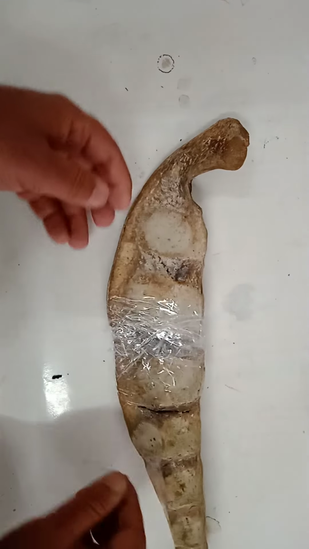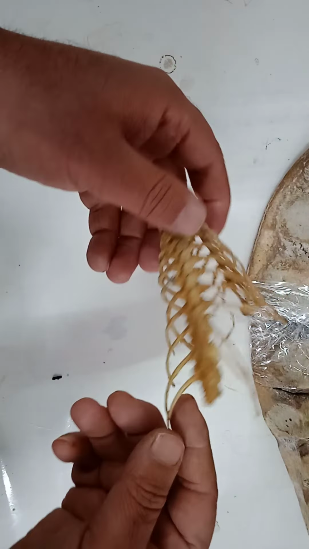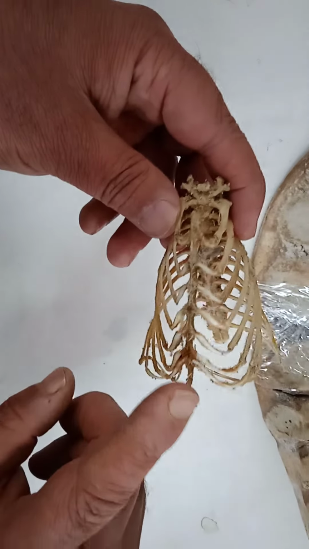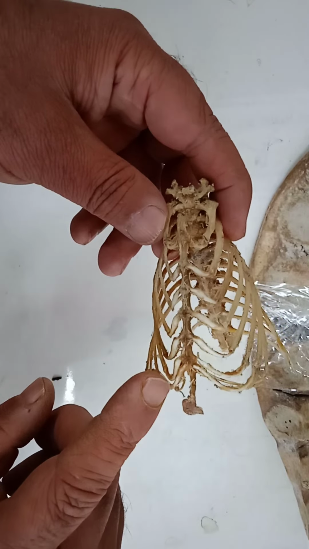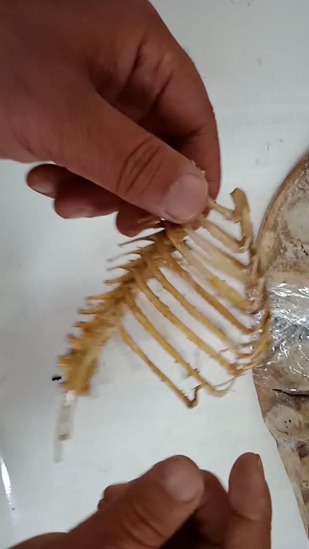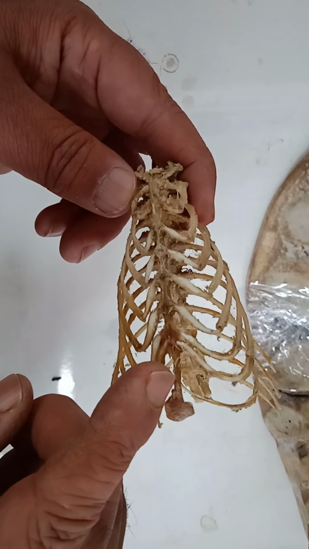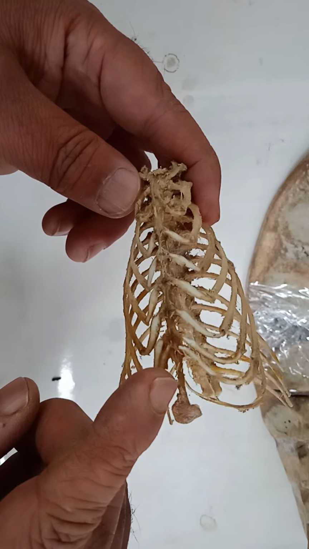Then in case of the dog, there will be 8 sternae. In case of pig, there will be 6 sternae, and in case of the rabbit, also 6 sternae. This is the rabbit thoracic cavity, and this is the sternum. You will have here the caudal extremity or the caudal sternae, and then the cartilage. You will have the xiphoid process, then xiphoid cartilage in case of rabbit also.